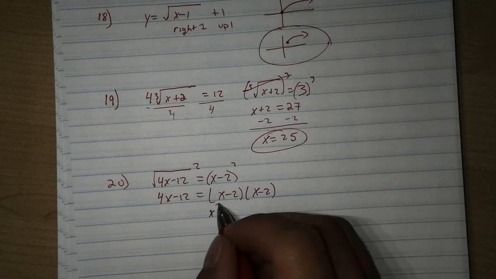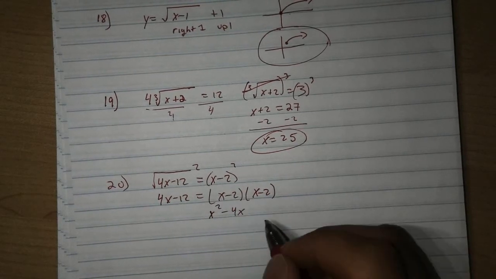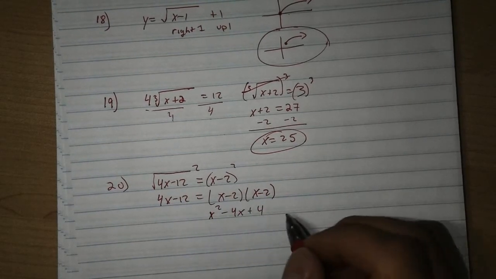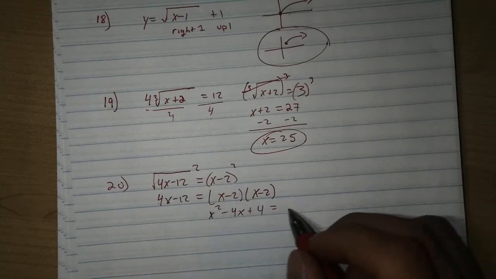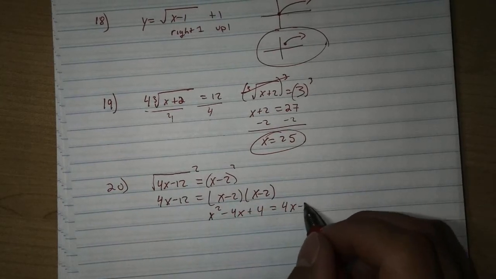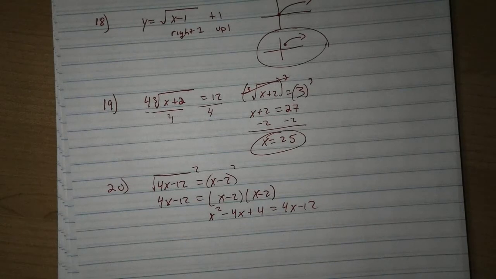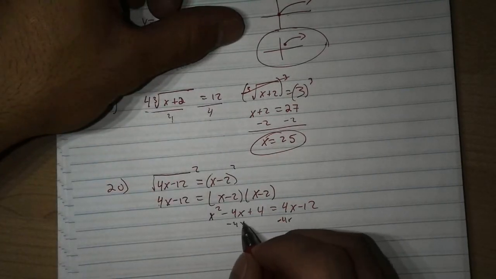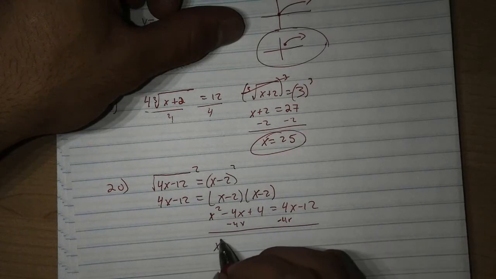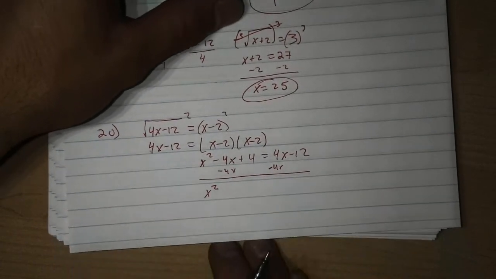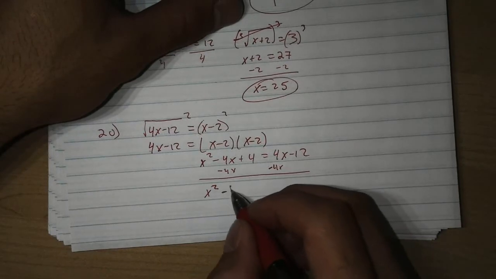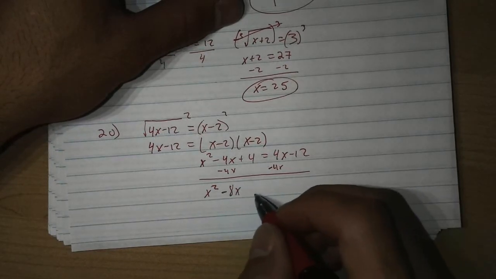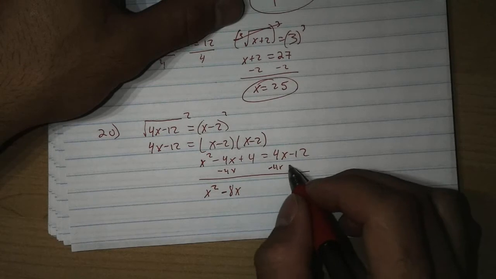So x squared minus 4x plus 4 equals, I'm going to bring this over here. I'm going to bring over the 4x. And I'm also going to bring over the 12.